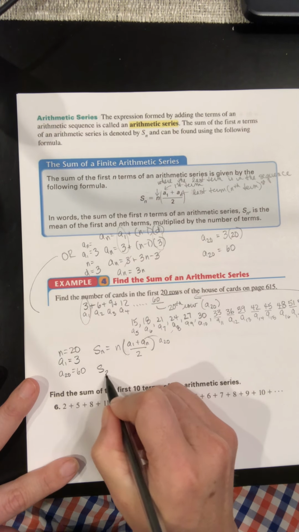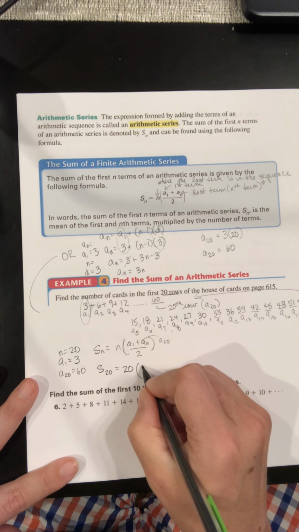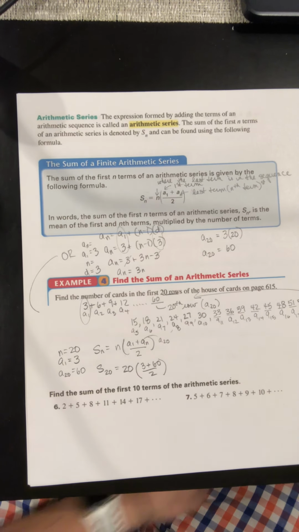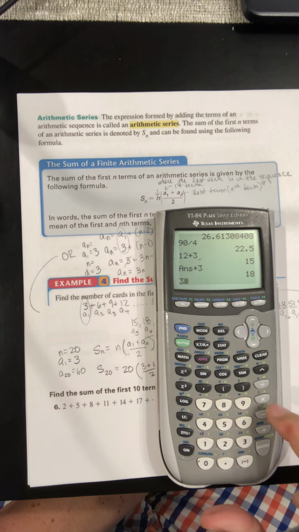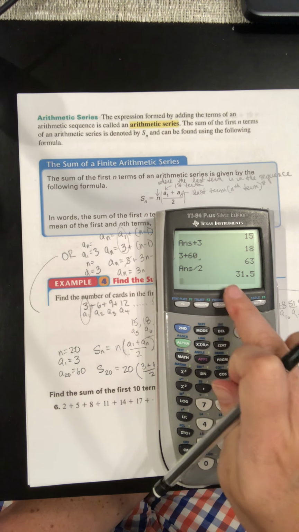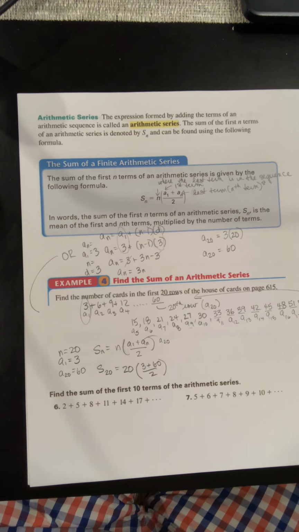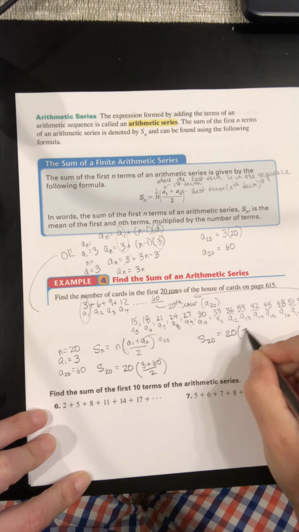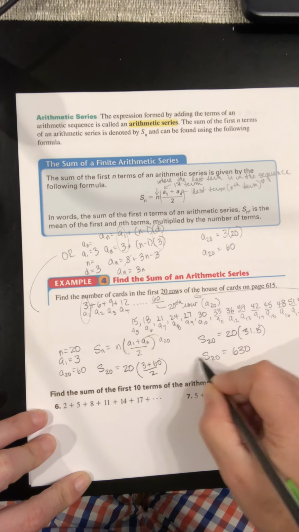So the sum through 20 terms equals 20 times 3 plus 60, divided by 2. And then here, I would do the parentheses first. So 3 plus 60, you probably know that's 63. Divide by 2. You might get a decimal, that's okay. 31.5 times 20, and we get 630. So the sum through 20 was 630.